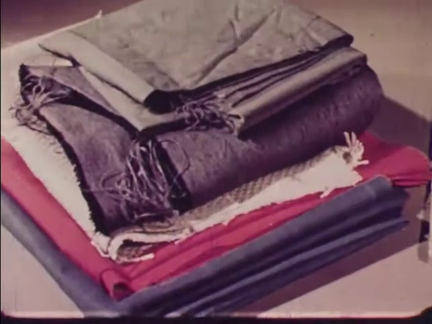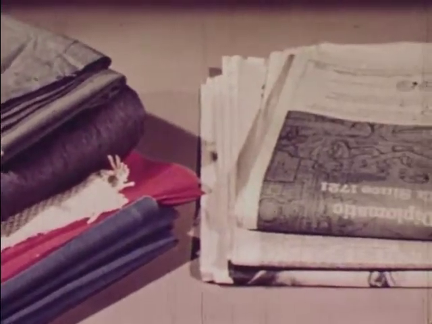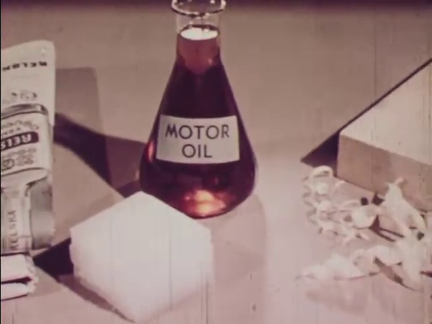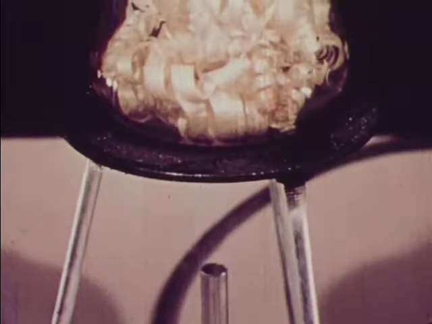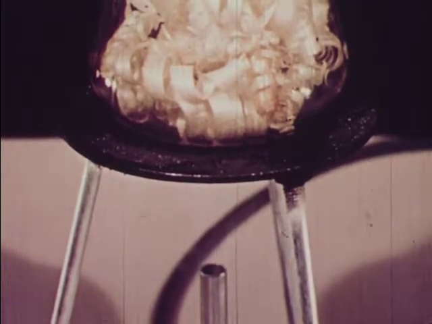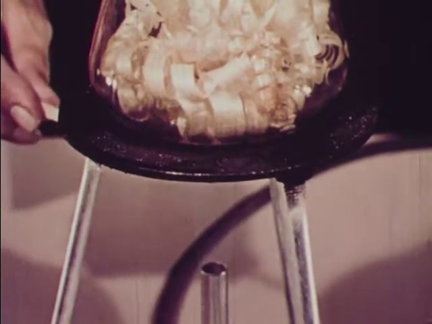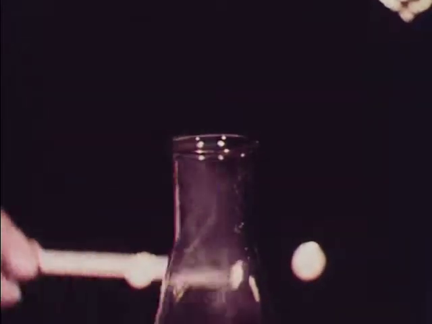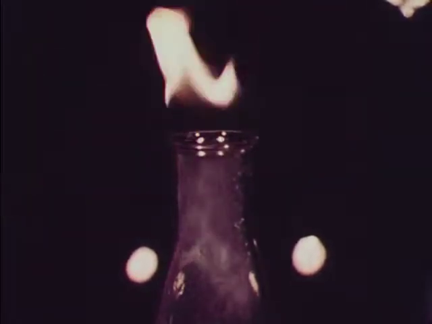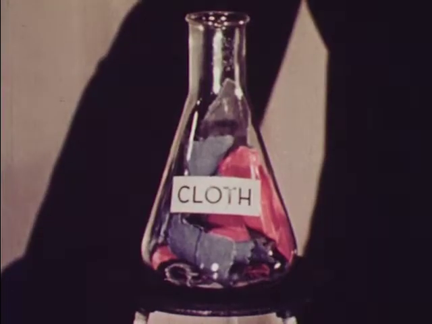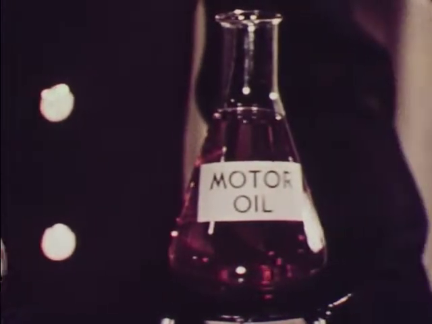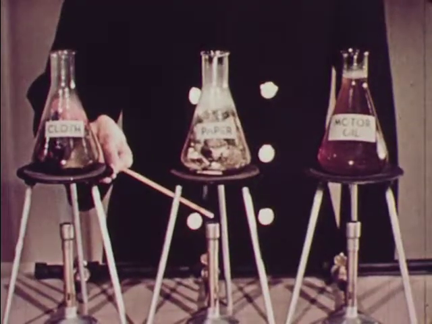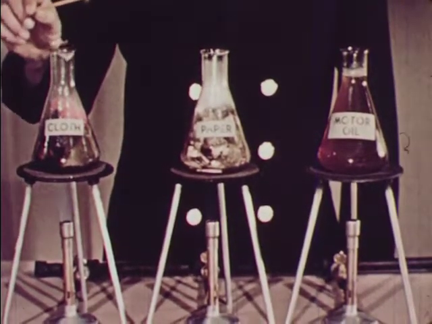To begin with, materials that we use daily must be considered a source of fuel. It isn't the material itself, but vapors given off by the material that burn. For example, wood shavings placed in a flask and heated will evolve vapors which can be ignited. This is true of nearly all materials, whether in a solid or a liquid state. When heated, these materials produce vapors, and the vapors can be ignited.